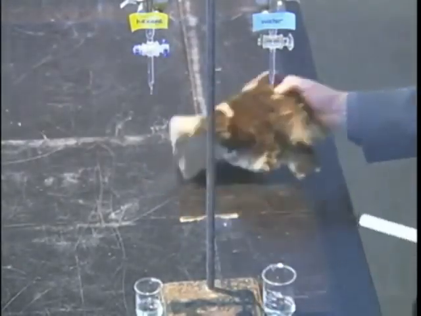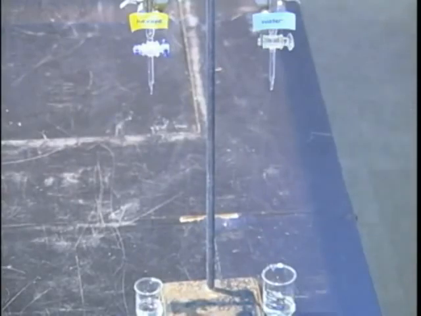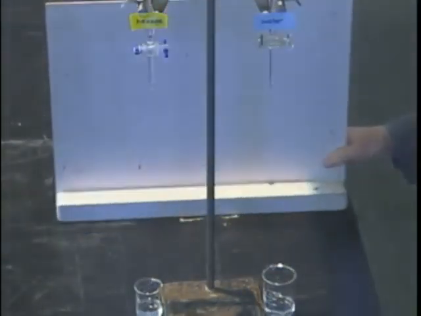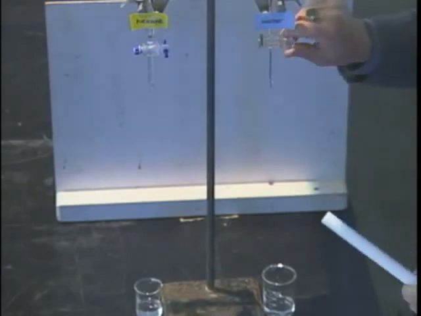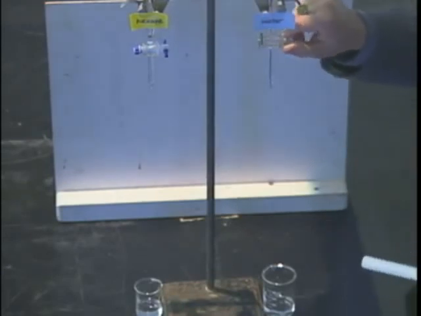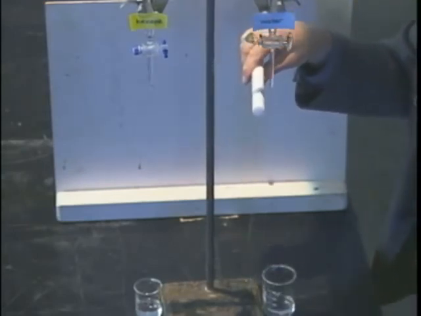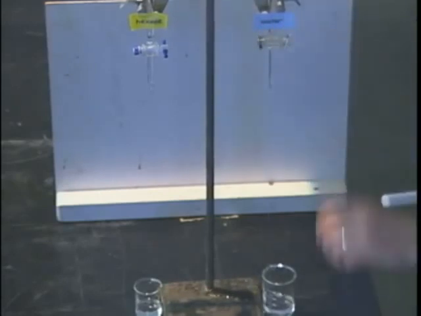So what happens if I use water? There's my water. It says right there, water. So, okay, I'm bending the water.